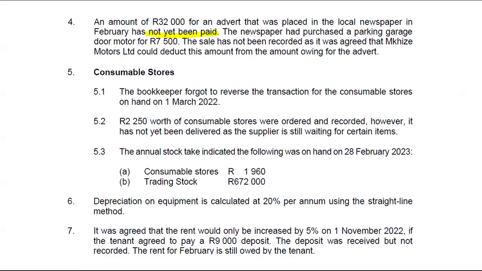The newspaper had purchased the parking garage door motor for 7,500. So the same newspaper that we use for advertising, they bought a garage door motor from us for 7,500. That is the selling price to us. And remember, when we sell goods, 4 accounts are affected. That does not change. Guys, stick to the basics. Trust me, you can answer any question paper as long as you stick to the basics and you understand everything and all the definitions that I gave you.